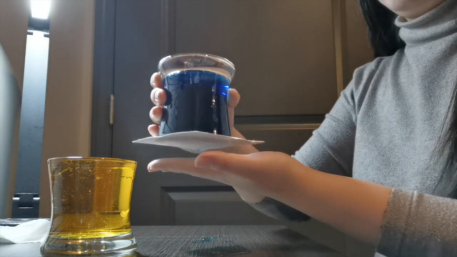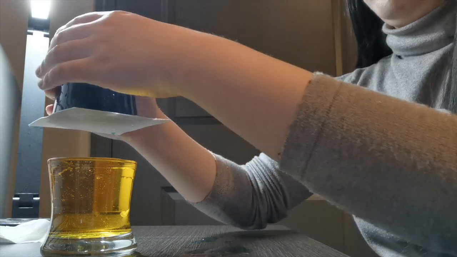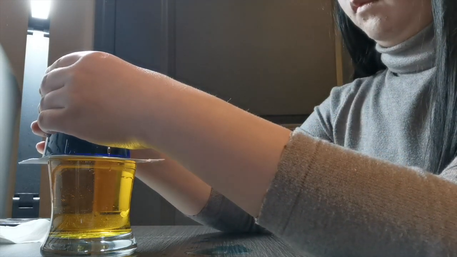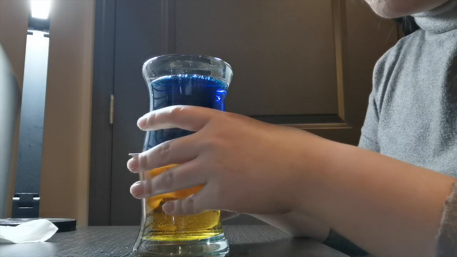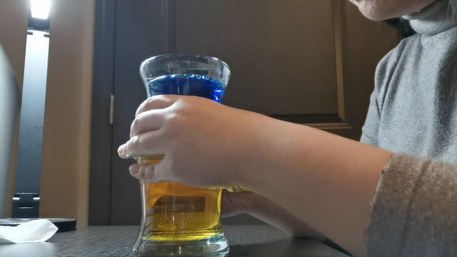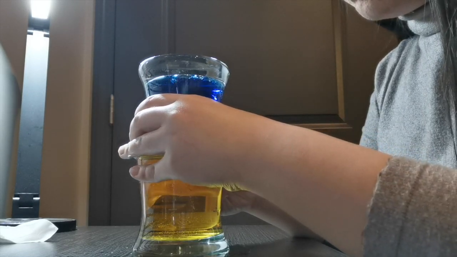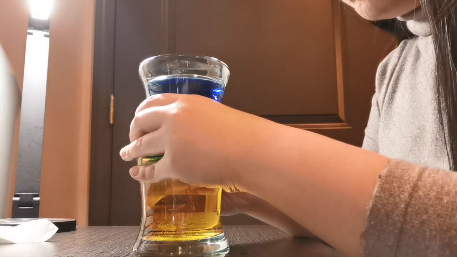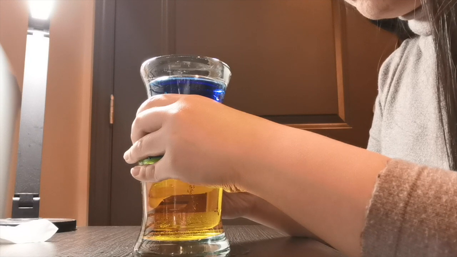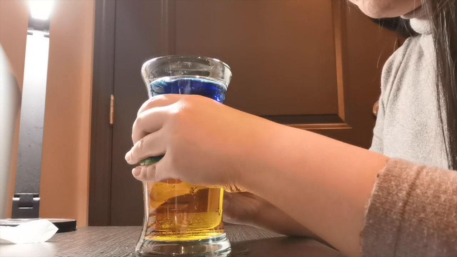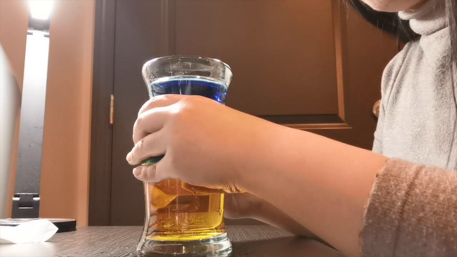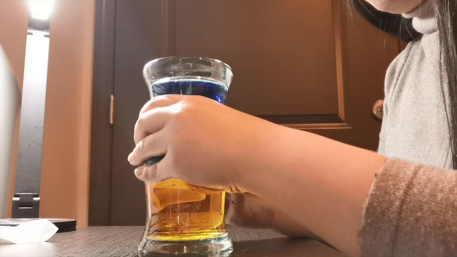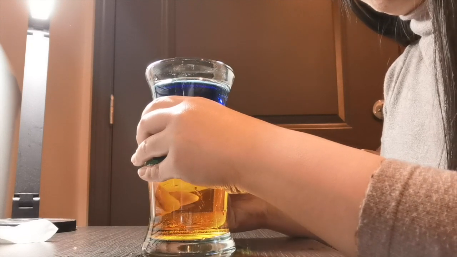Now put this cup right on top of the other. Slowly remove the cardboard. Aha! In the upper and lower cups, different colors of water don't totally mix together. We know that blue and yellow mixed is green. And here, only in the middle, you can see a little green color.